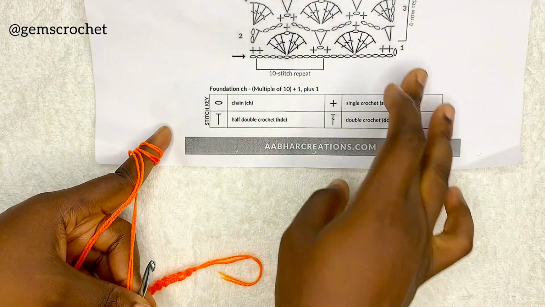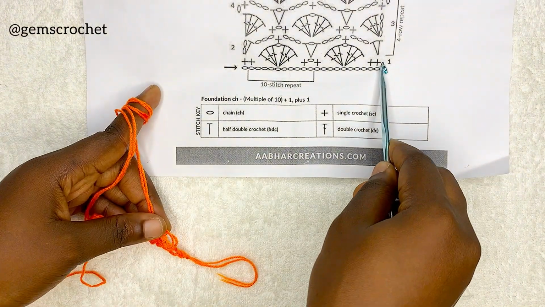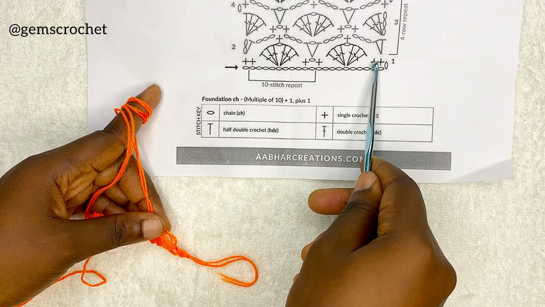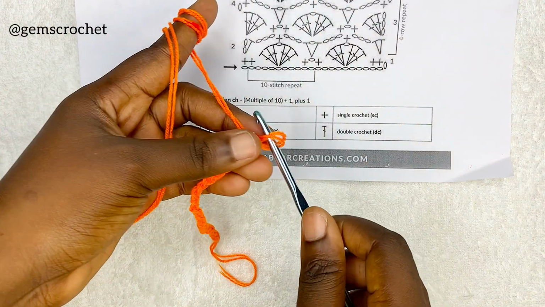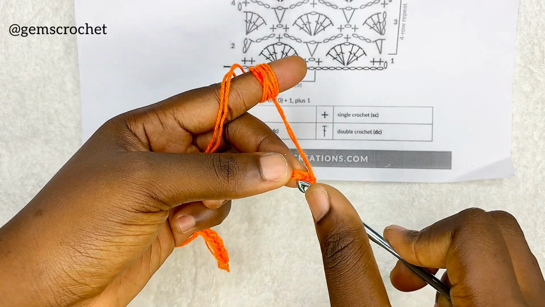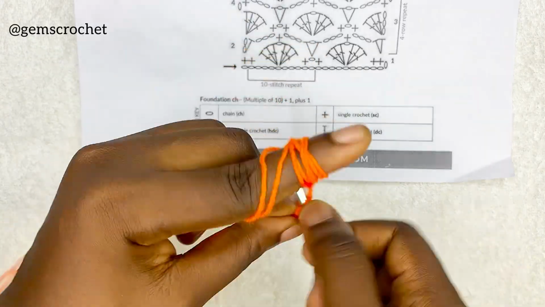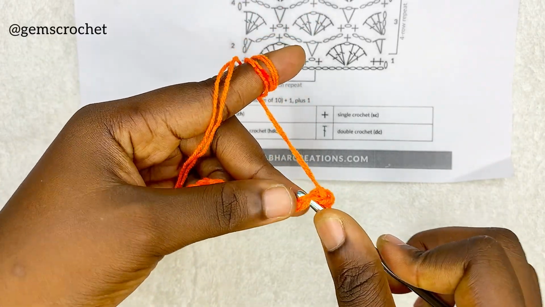The next thing to do is to skip one chain. We're skipping this chain here. Then we're going to work one single crochet in the next 2 chains. We're working one single crochet here and one single crochet here. So I'm going to skip one chain and work one single crochet in the next and do one single crochet in the next one.